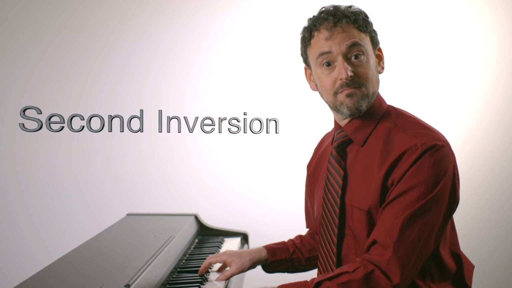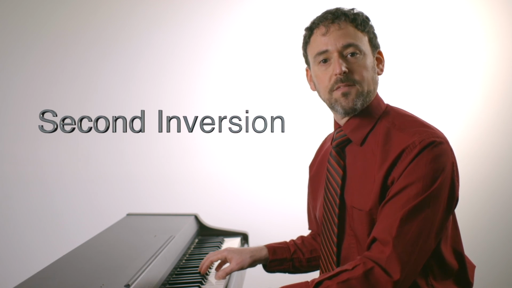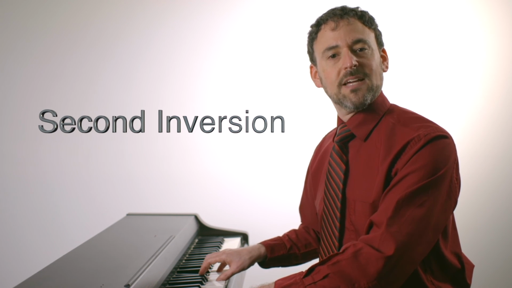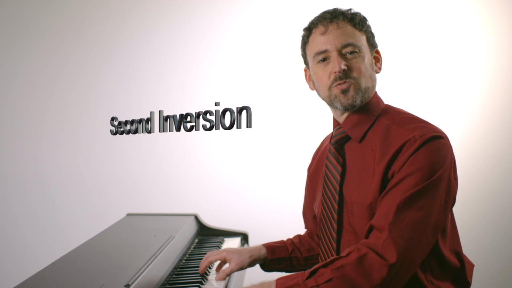And then even less stable would be second inversion with the fifth in the bass. Especially if I add a low octave down there. That A major chord suddenly sounds like it wants to resolve, maybe down to an E major triad. So inversions give us differing levels of instability, and that's a very important way of creating tension in music.